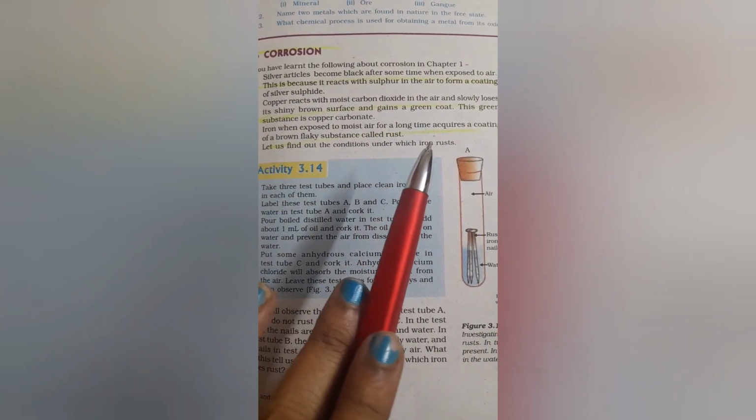That is why silver articles become black, whereas copper reacts with moist carbon dioxide in the air, loses its brown surface and gains a green coat. This green coat substance is called copper carbonate.